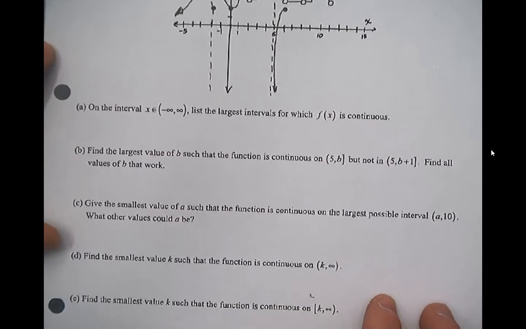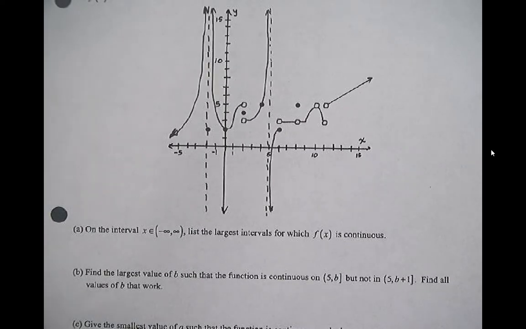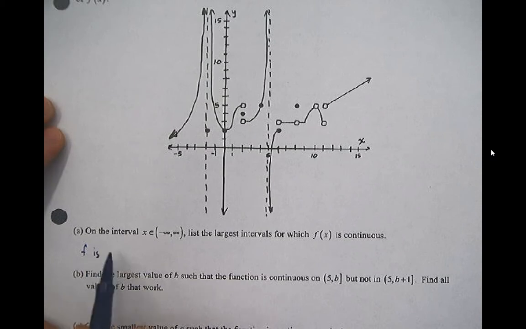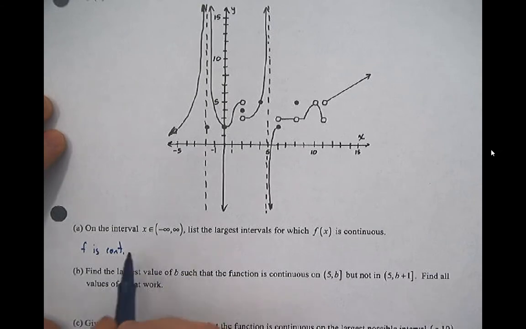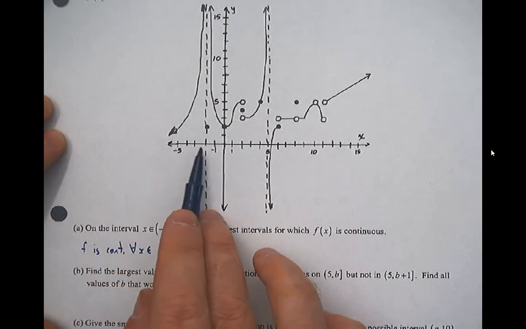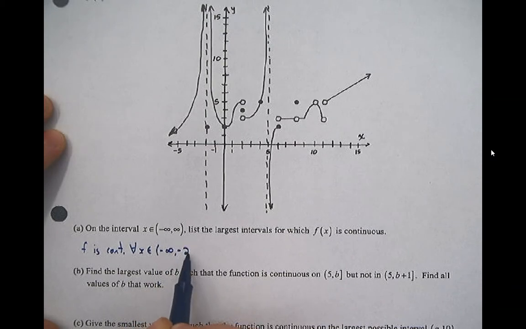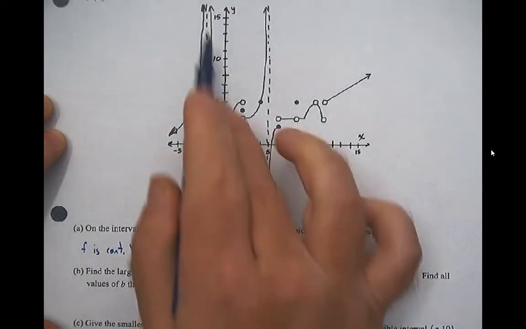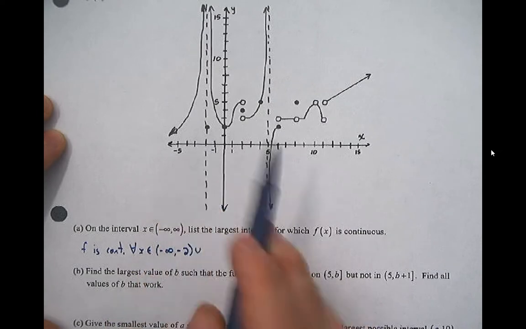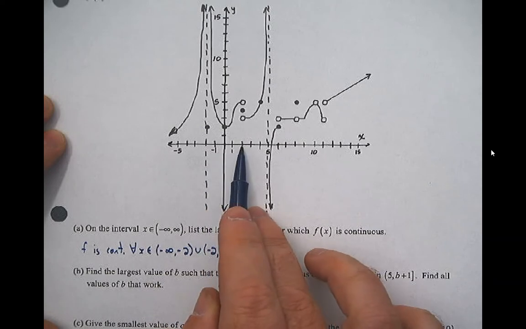All right, let's see how we did here. On the intervals, list the largest intervals for which f is continuous. So coming from the left, f is continuous. Hopefully you started way over here because there's going to be a lot of intervals. For all x that are an element of, so I'm continuous, continuous, continuous until I get up to -2. So from negative infinity to -2, not included because my limit does not equal the point. Union with, again, my limit does not equal the point. He threw a point in there just to be nasty. -2 until the next interesting thing happens at 2.